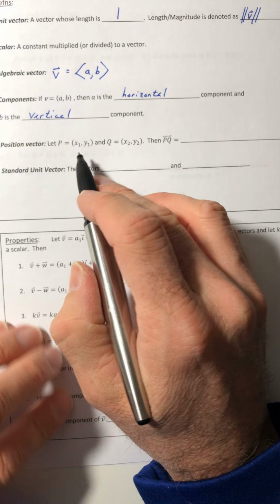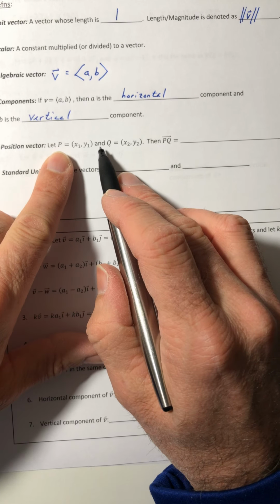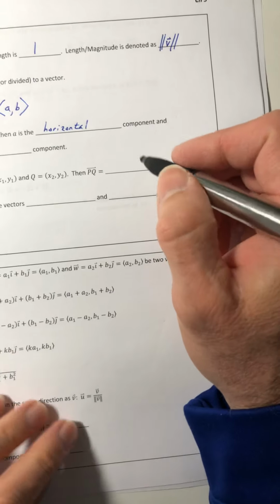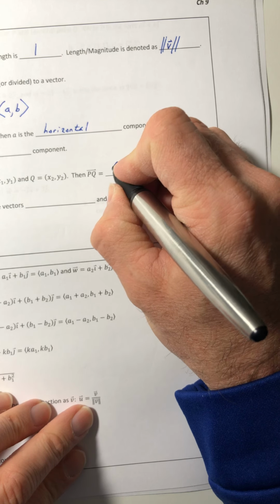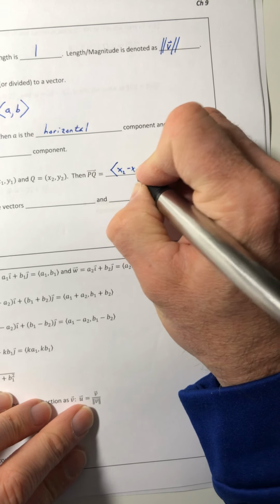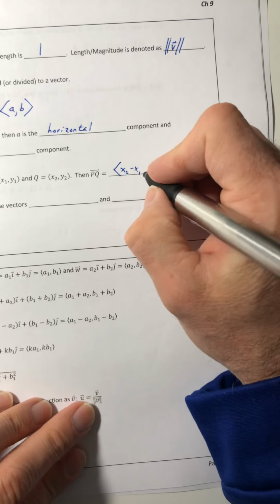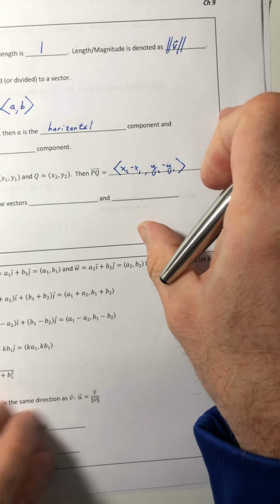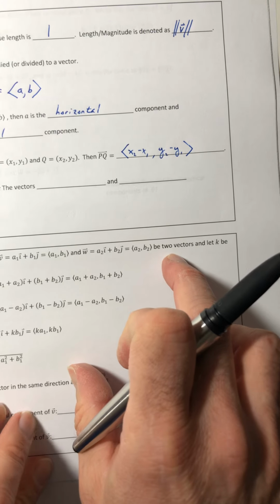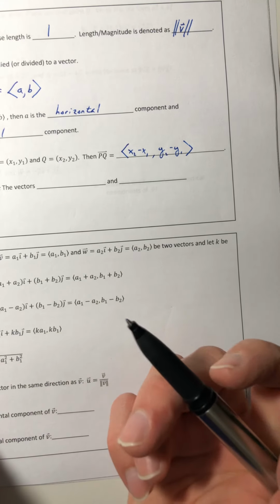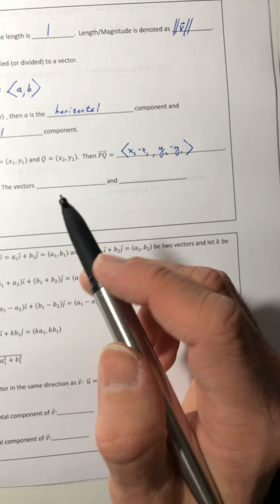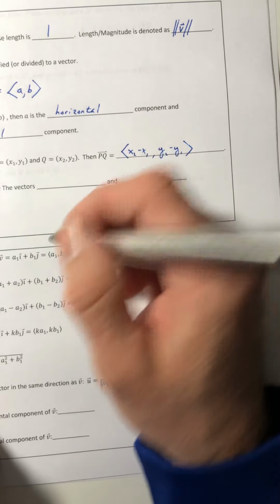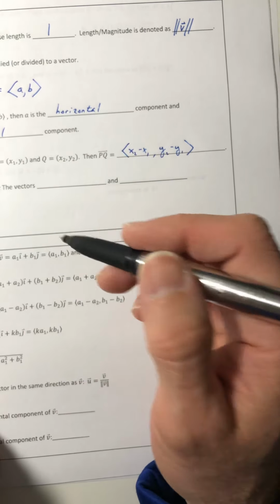A position vector: if you have a vector between points P and Q with these coordinates, then a position vector is found by taking the x coordinates and subtracting, and the same thing for the y's. What this does is slide the vector down and connect it to the origin, which is pretty useful if you're trying to find the angle of where it's going. So it's usually better if it's connected to the origin.